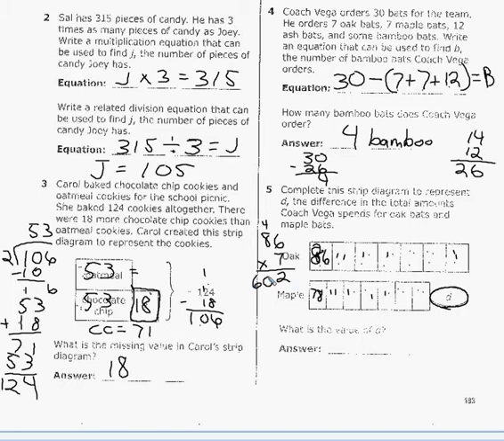And to figure out the maple bats, I just multiply 78 times 7. 7 times 8 is 56. 7 times 7 is 49. And 49 plus 5 is 54. So that means he spent $546 on the maple bats. To figure out what the difference is, I just subtract those two.